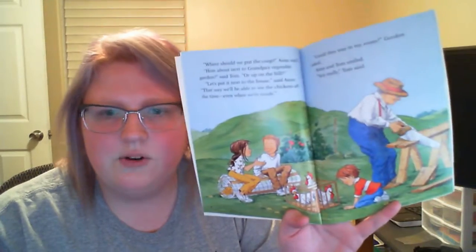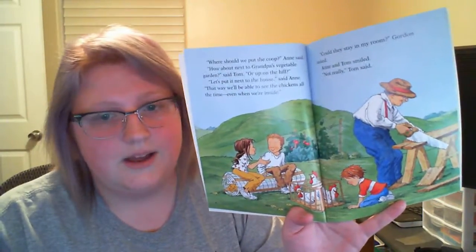Could they stay in my room? Gordon asked. Ann and Tom smiled. Not really, Tom said.